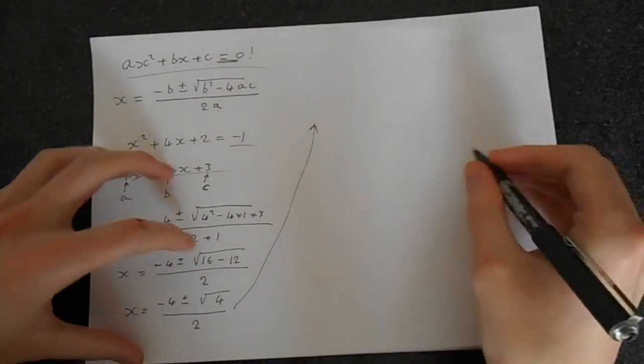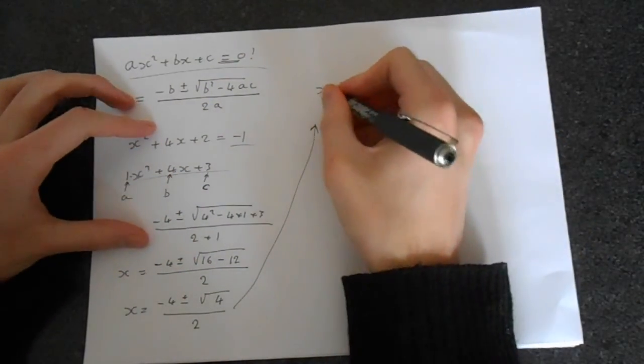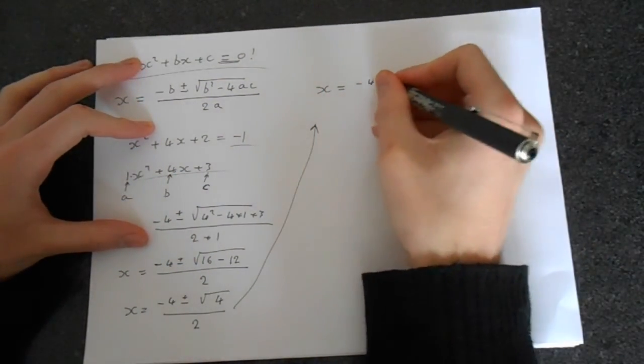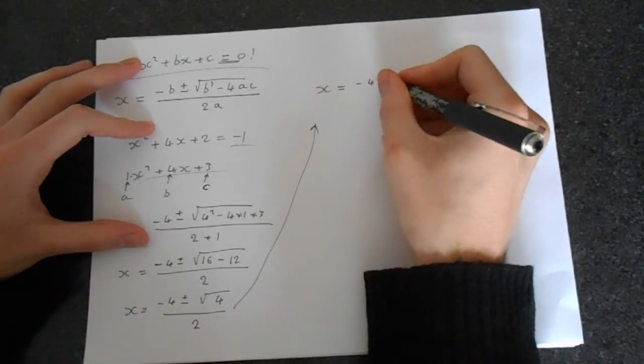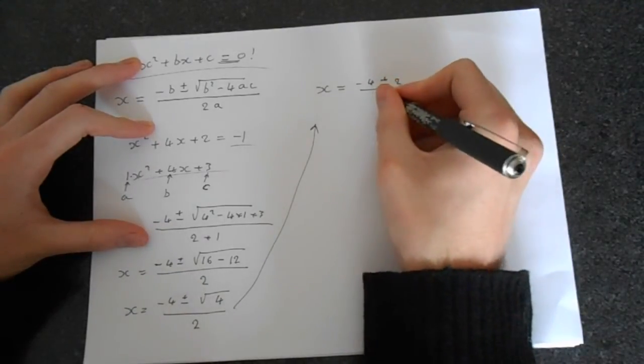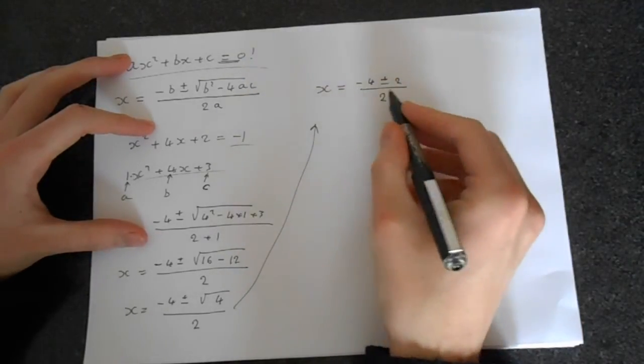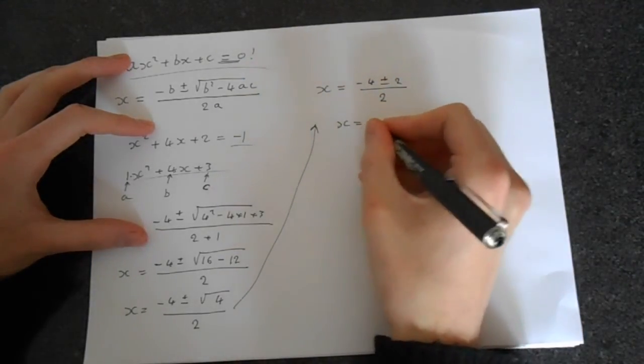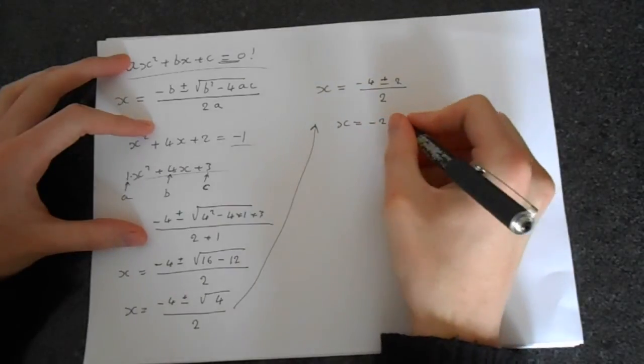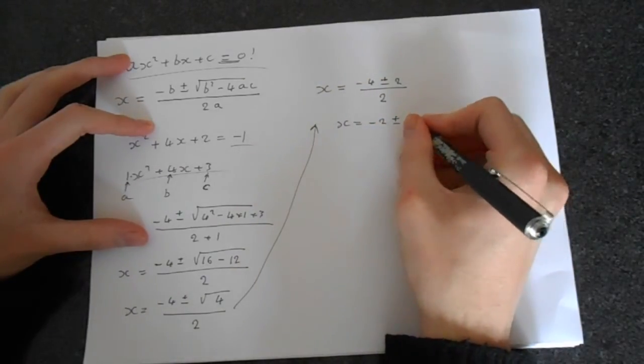So come across here, just run out of space. So we can say that x is equal to minus 4 plus or minus 2 over 2. So let's just do the division by 2. So we can say that this is minus 2 plus or minus 1.